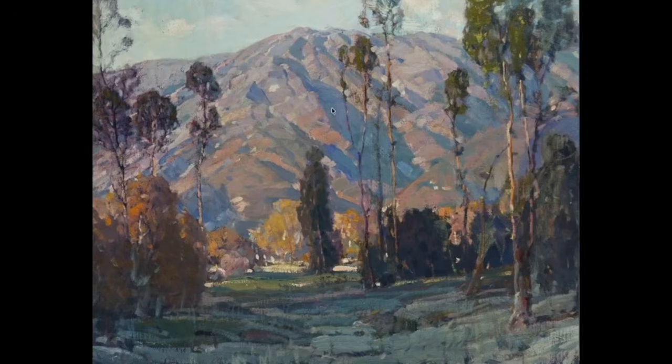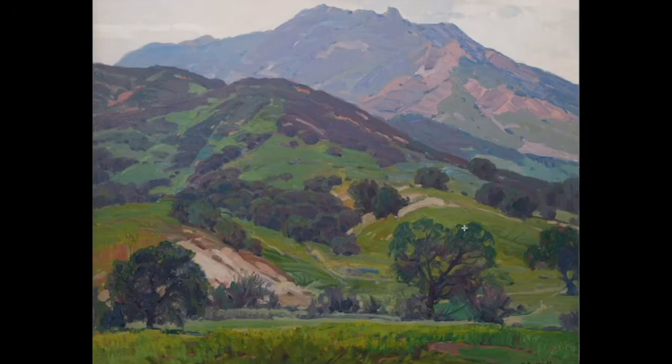This is light or dark compared to the values around it. So don't forget to compare. Now this one doesn't have sunlight in it, but still you can see the colors in the foreground are a lot more saturated. They're stronger colors. And then a bit more violets added to the greens back in here.